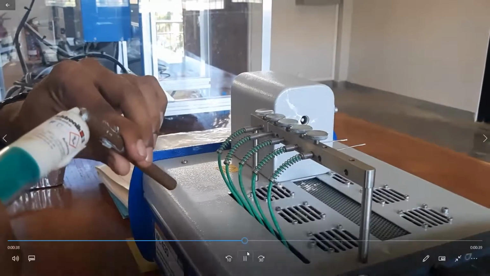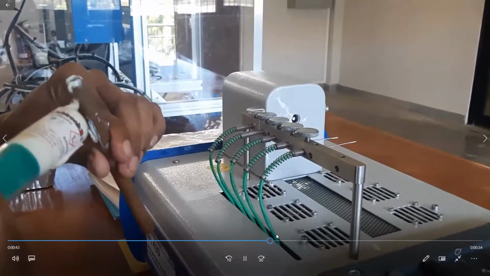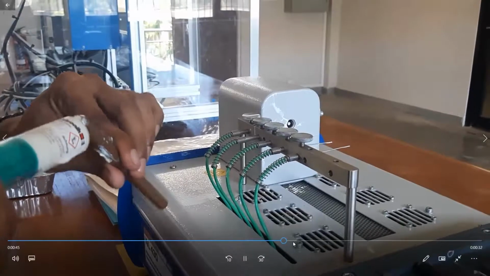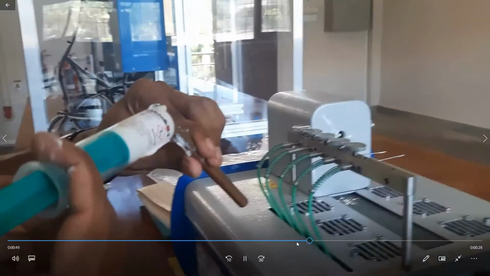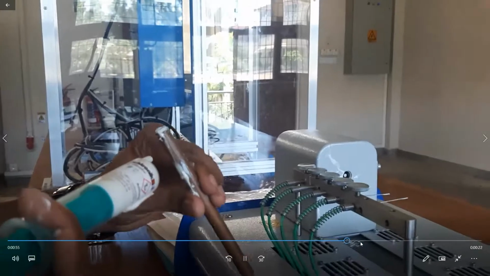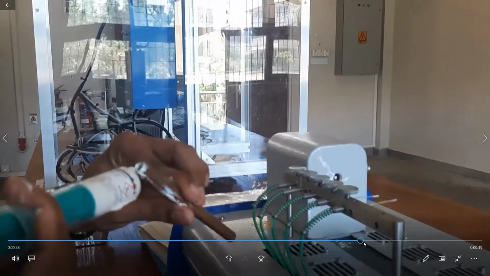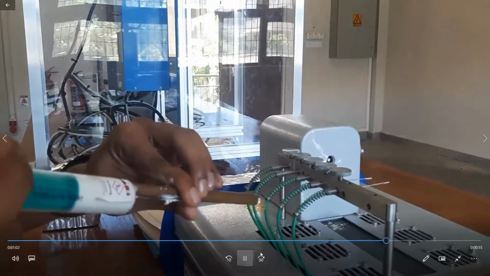This paste will make sure there is conduction. Conduction means there will be a metal connection. If there is any air trapped inside this rod, then convection will happen, and we will get wrong data. So we should make sure of that.